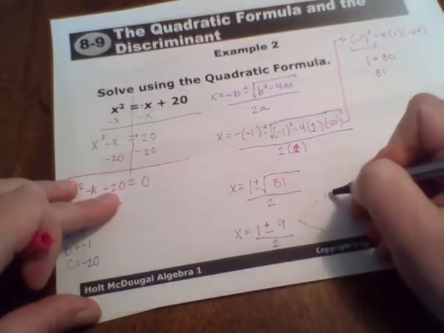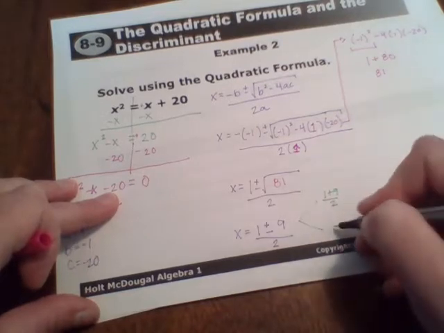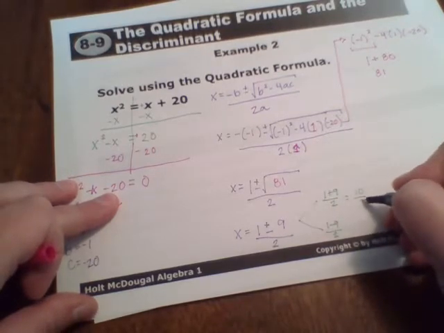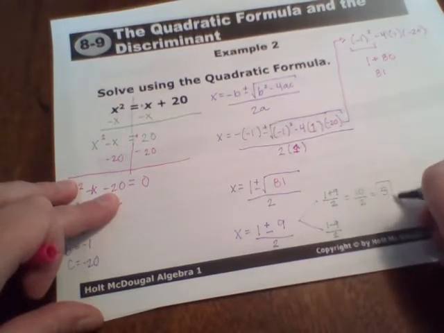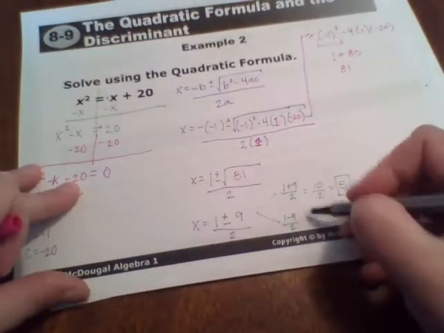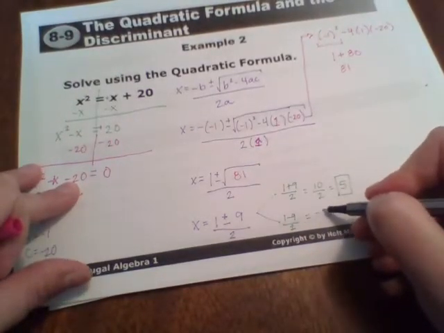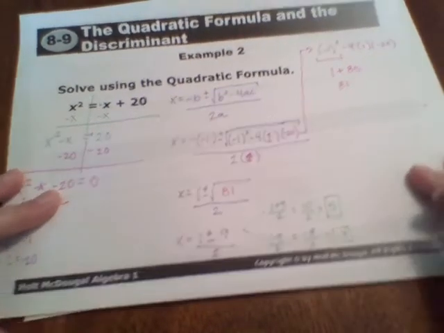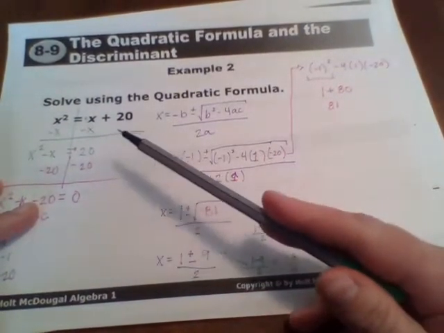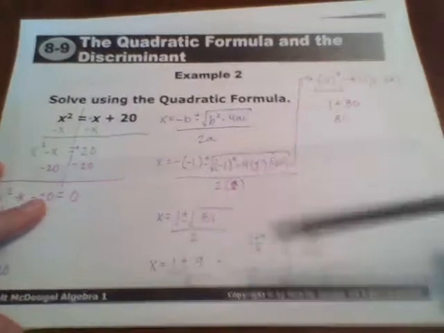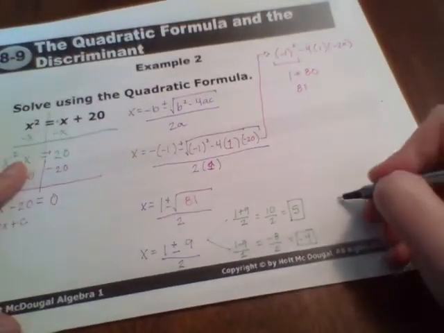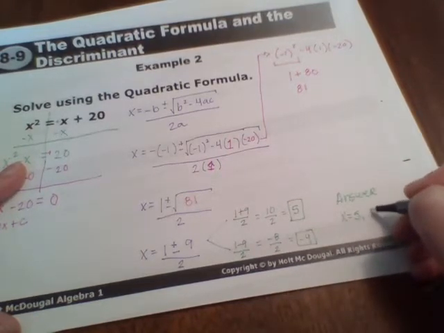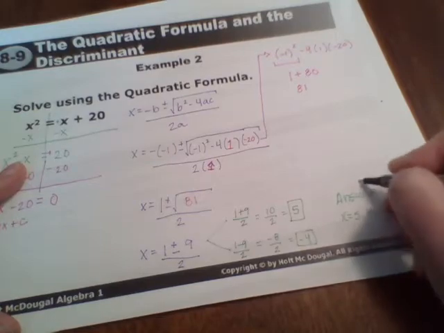One of them will be the answer of 1 plus 9 divided by 2, and the other will be the answer of 1 minus 9 divided by 2. 1 plus 9 is 10, so we're looking at 10 divided by 2, which is 5. And then the other one is 1 minus 9, which is negative 8. And negative 8 over 2 is negative 4. So again, this one you probably could have solved by actually doing factoring. We could have factored this trinomial, but the idea is, again, that this works every time. So our solution is that x is 5, or intercepts the axis at 5, and then it also intercepts the axis at negative 4.